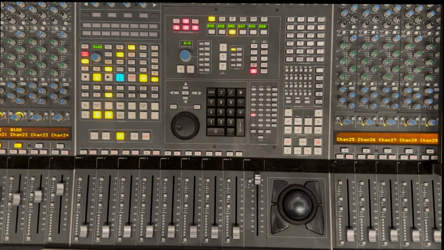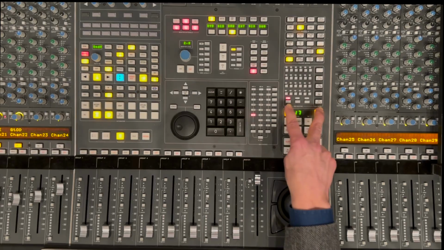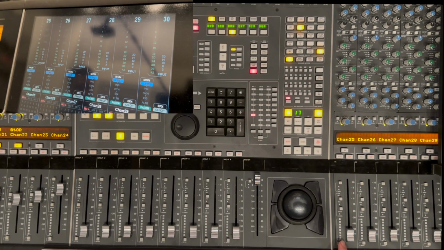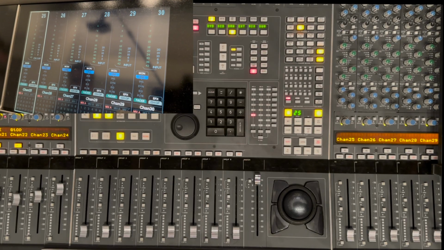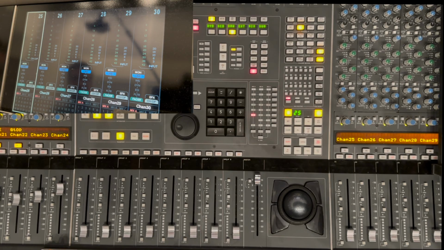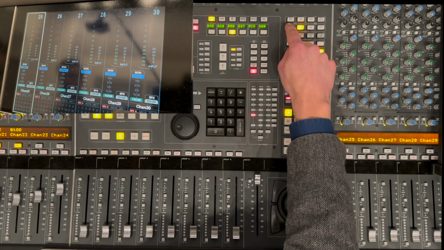On the record path side, we'll select channel 25 by hitting plus and minus together on the channel select section and push the select button on 25. We're going to change this from line input to mic input.